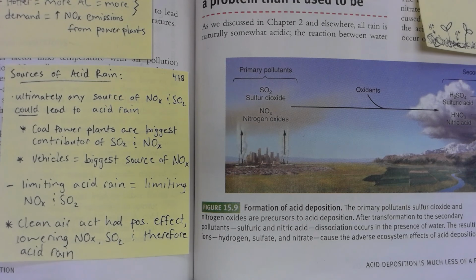A piece of legislation you'll remember from the beginning of this unit, the Clean Air Act, sets emission standards for vehicles and power plants, and as a result it's been really effective at reducing NOx and SO2 levels in the atmosphere and therefore reducing acid rain. So acid rain over the years has become a much less pervasive issue than it has been because of the Clean Air Act. So it's been a successful attempt at reducing those source pollutants that lead to acid rain formation.